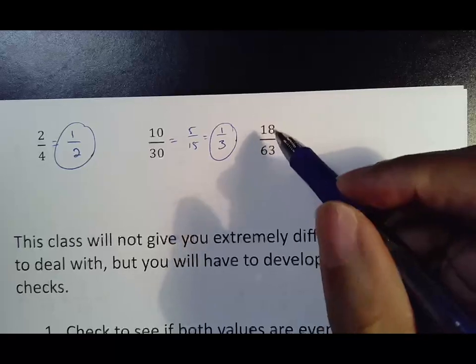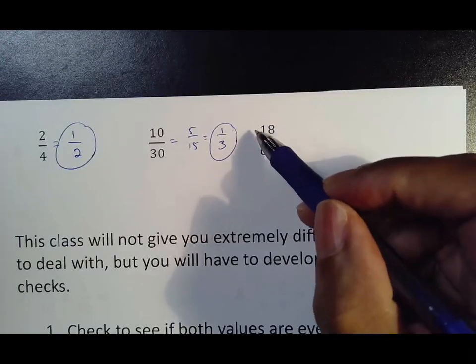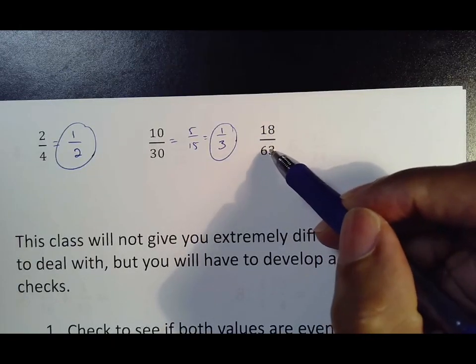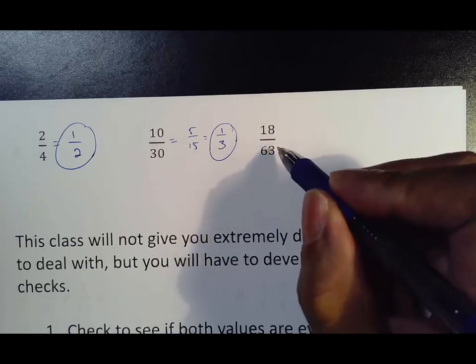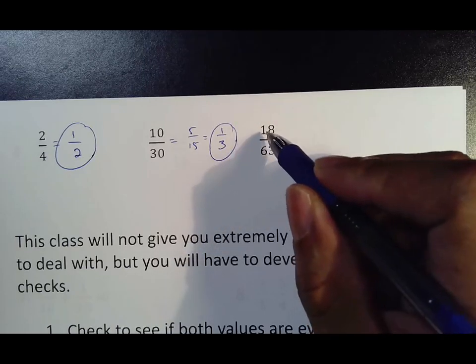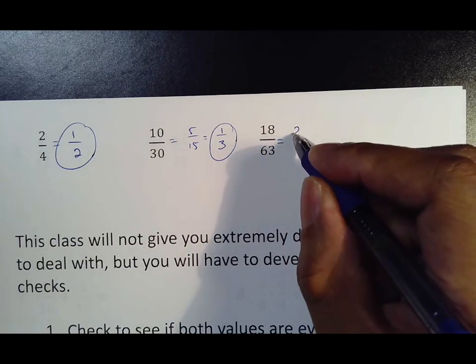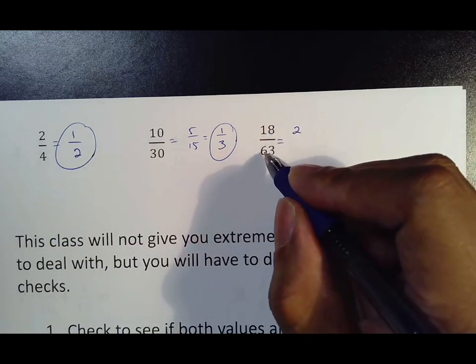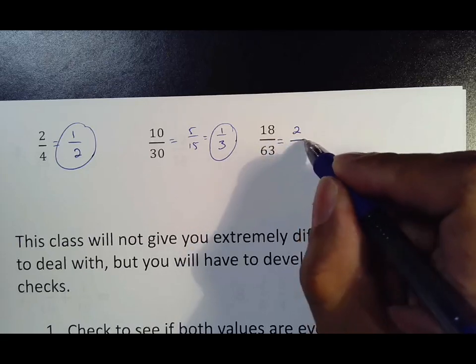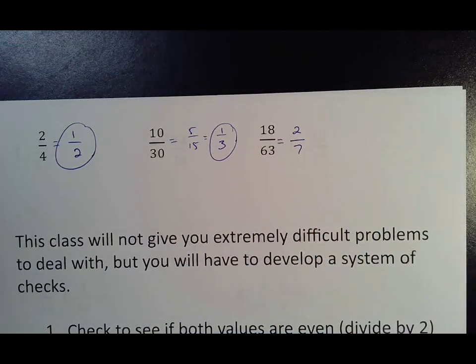And then 18/63, I think we should recognize from yesterday that this is a 9, and 6 plus 3 is 9, which means that's also a 9. So we can actually pull out a 9. If it begins with 1, that means it was probably 2, because 9 times 2 is 18. If it begins with 6, it's probably 7. So it actually would be 2/7 as you break that down.